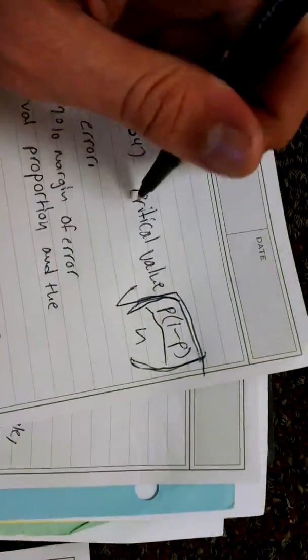Square root of this part right here, and then multiplied times your critical value.